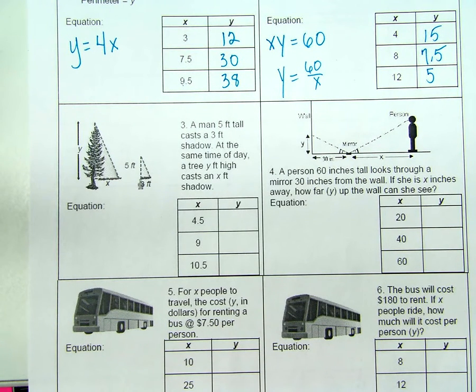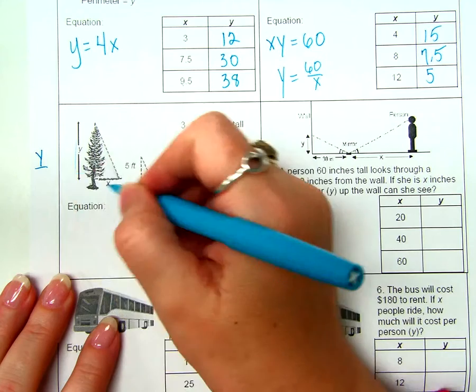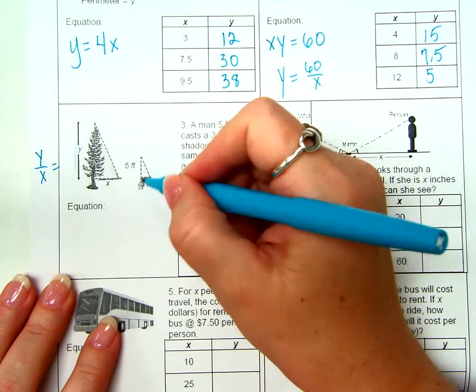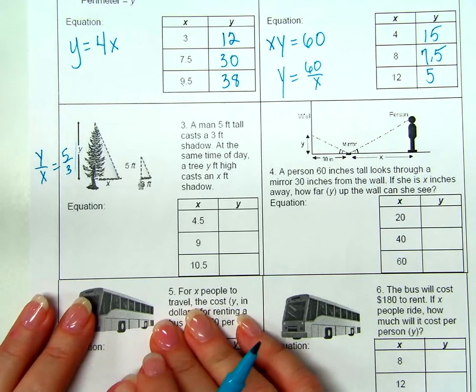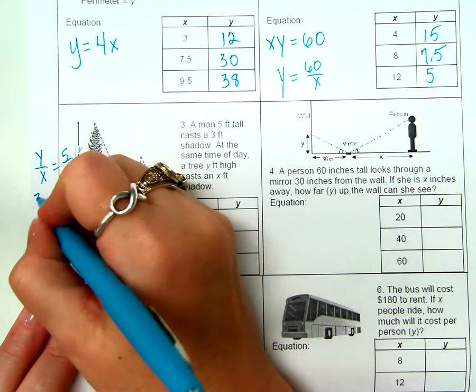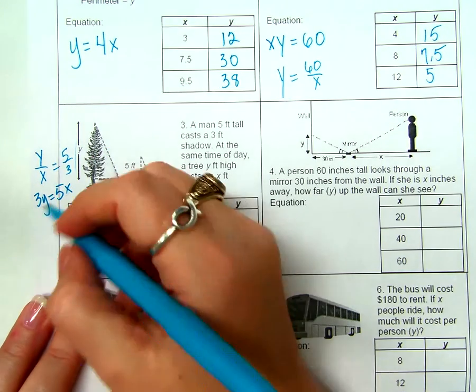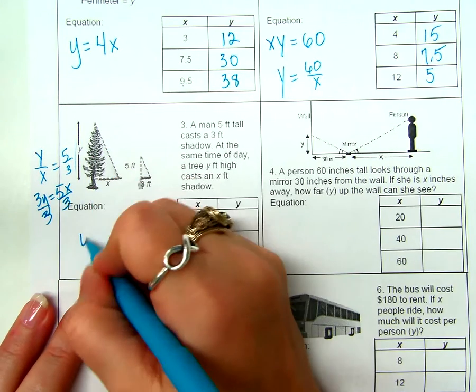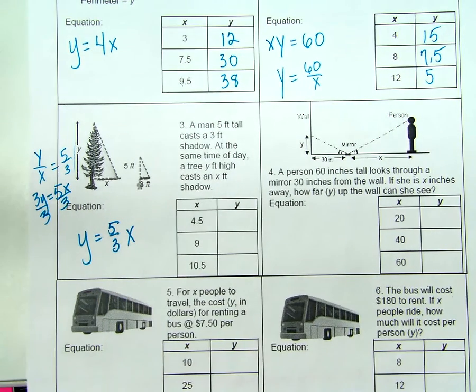We could, or we could just use a ratio, right? A proportion. Couldn't I do that? So I could say the height over the length of the shadow equals the height over the length of the shadow. And then I could cross multiply, right? If I cross multiply, I get 3y equals 5x. And how would I solve for y? Divide by 3. So y would equal what? Yeah, 5x over 3 or 5/3 x, right?